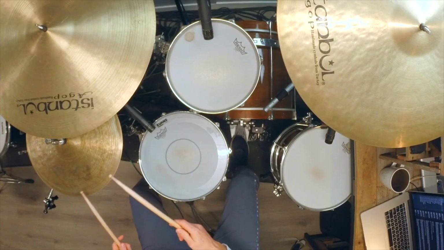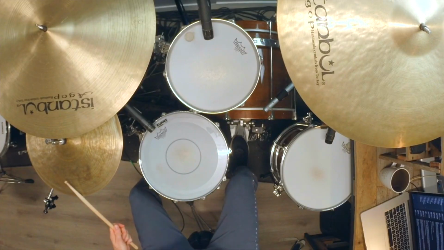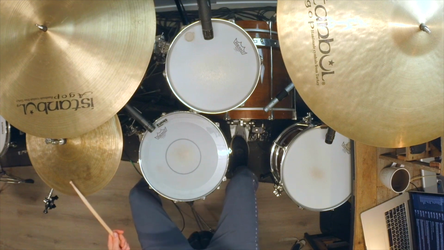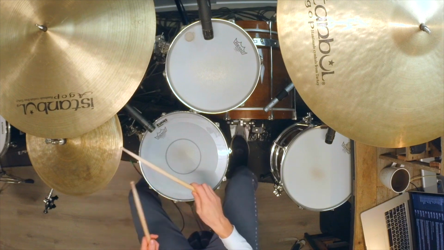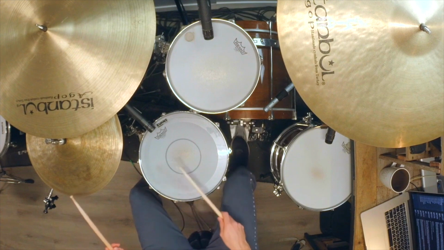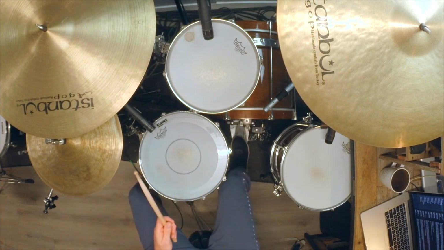So 1 E and A, it's just automatically my left hand based on the single stroke roll. So because of that, I'm going to move down to the snare with my left hand. 1 E and A, 2 E and 3 E and 4 E and, the same for the E of 2. That's an E, so it's going to be my left hand.